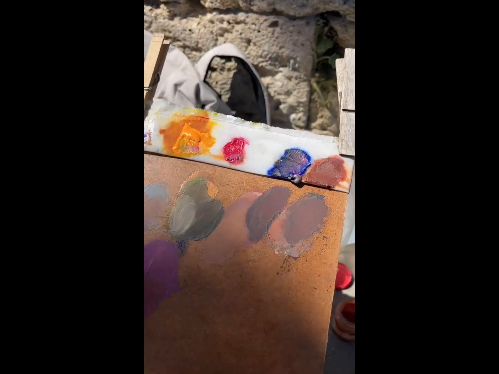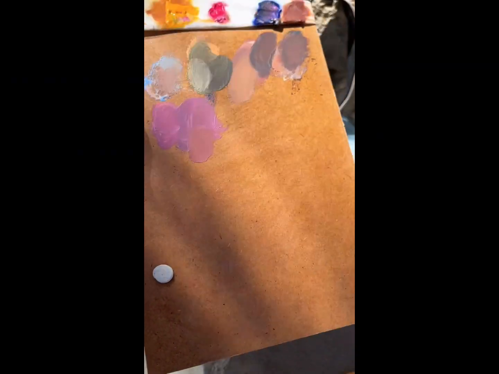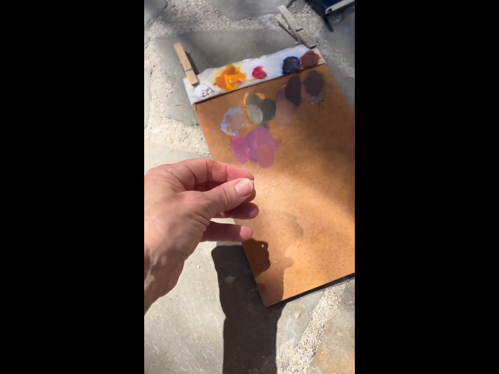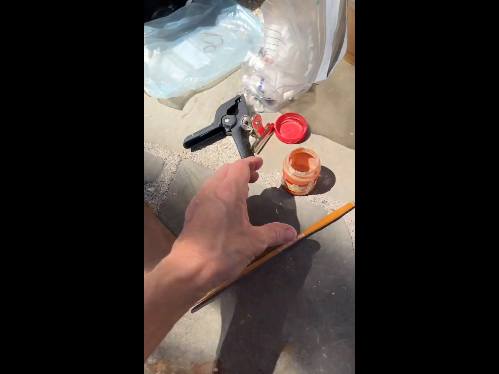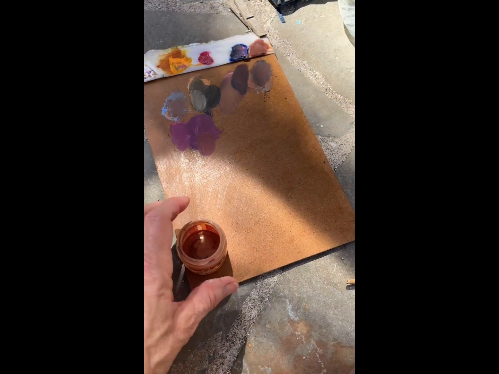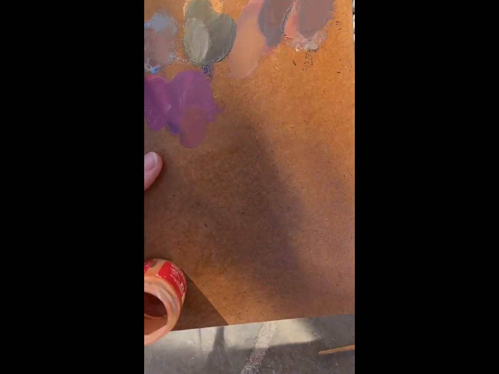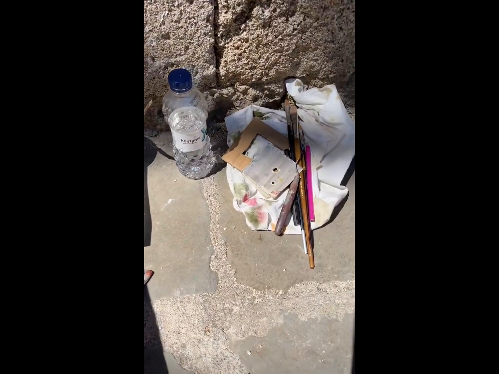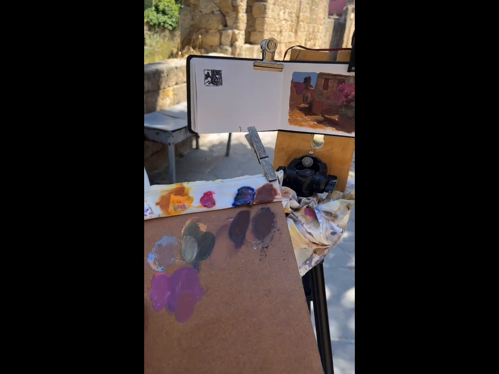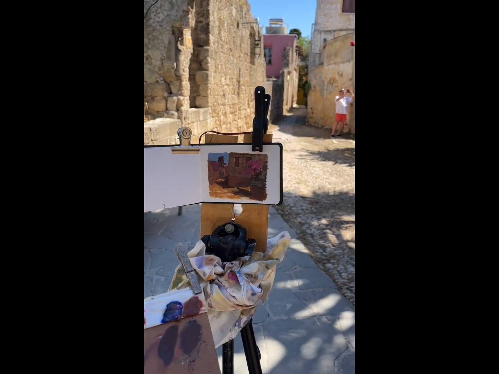This is now dried, so I need to work with that. I have this sticky stuff that you can just stick anywhere, and I put my water bottle on it. And I'm just holding it and painting, and I have my brushes and my paints and my rags, some clips. And that's basically what I'm doing.